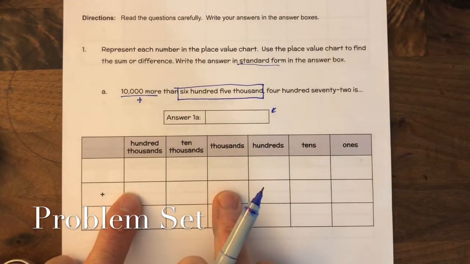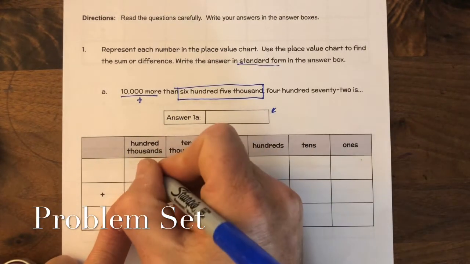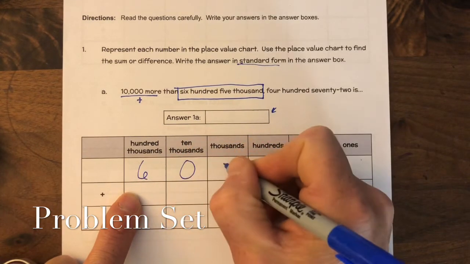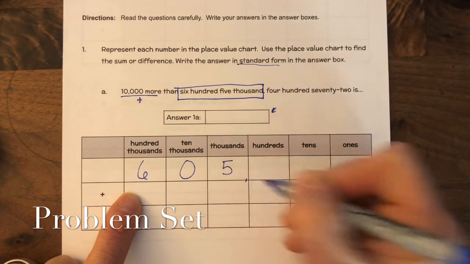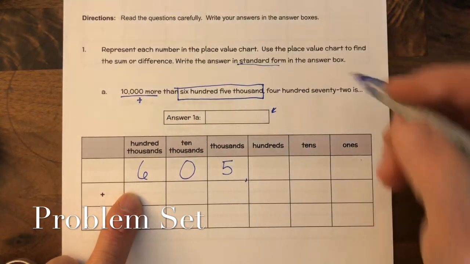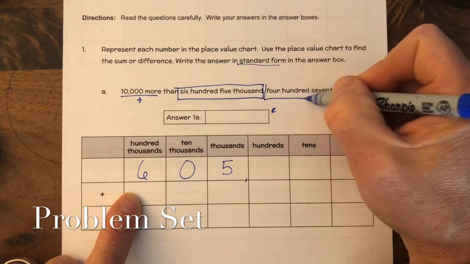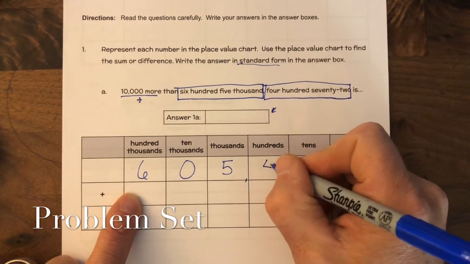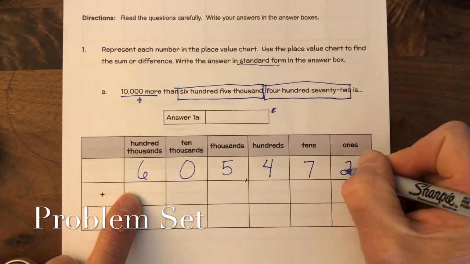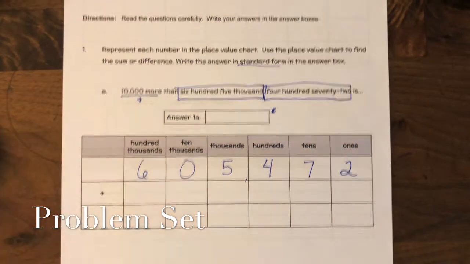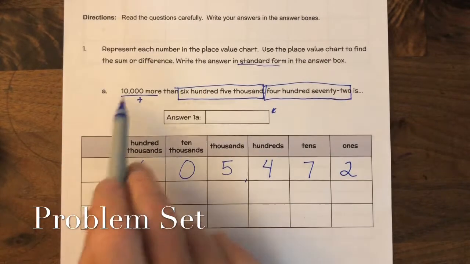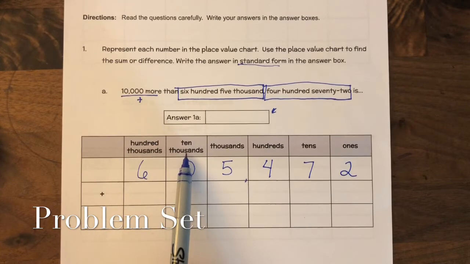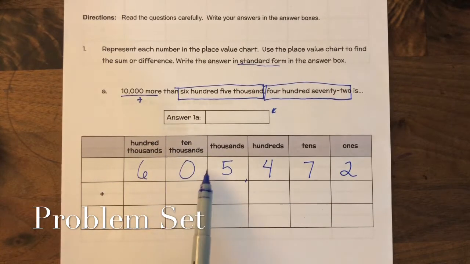So I need to put it right in this period here. So I'm going to write down 605,000. There's no 10, so that's 605,000. I put my little comma in there for me. And then I have 472. So that ends up going here, 472. So now I wrote out my answer in standard form, and I need to know 10,000 more than this. So 10,000 is right here, so I just need to add 1 to this place right here.